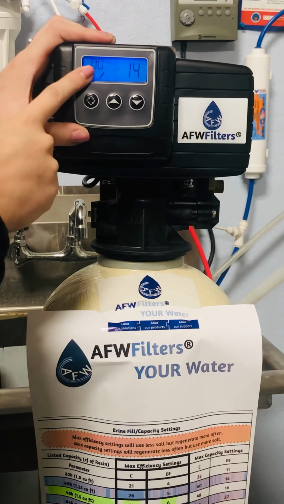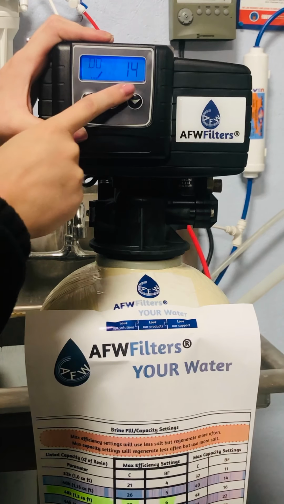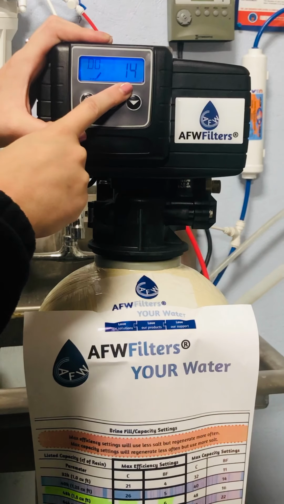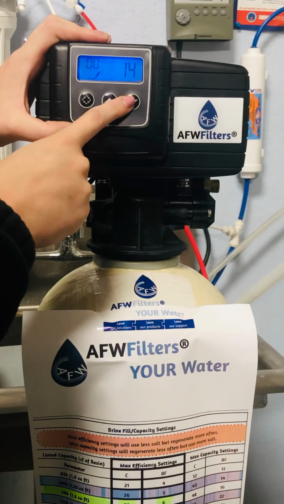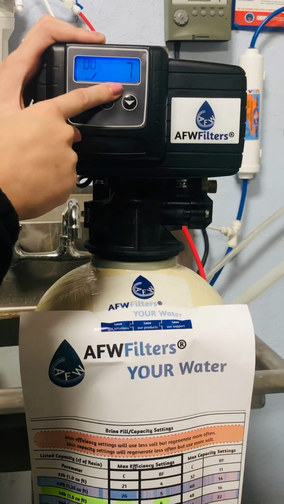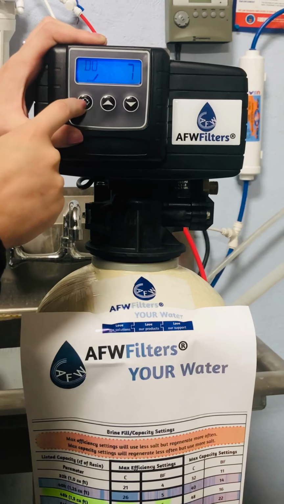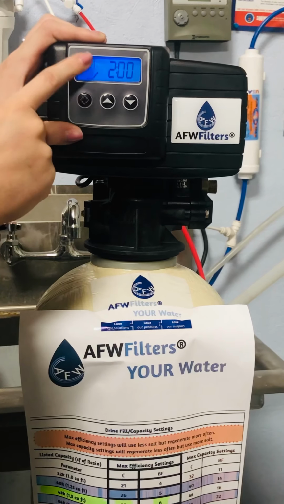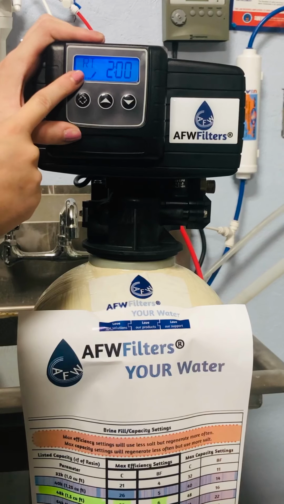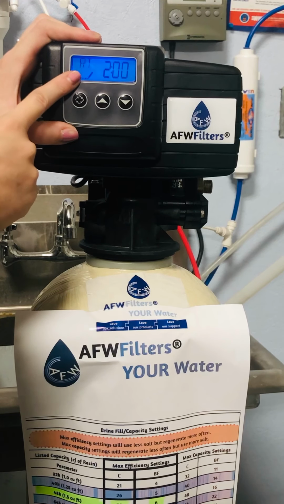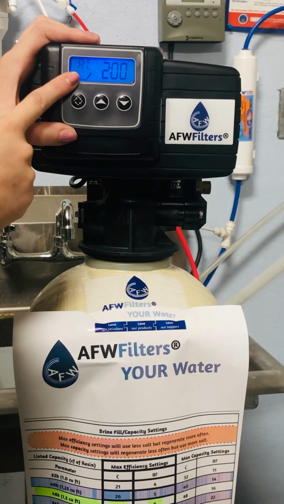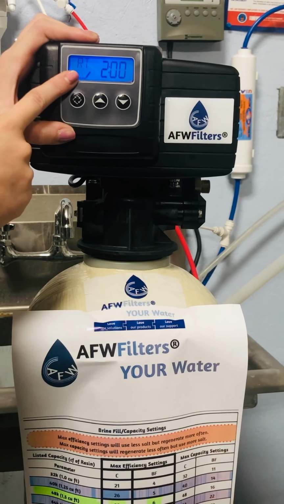This is the day override. If you do not have any iron in your water, you'll keep that at 14. If you have iron in your water, you want to decrease that number to 7. RT is the time it will regenerate. It's factory set at 2 a.m. If that time works, you can leave it at that time. You want to make sure it's at a time when nobody's using water for about 2 hours.